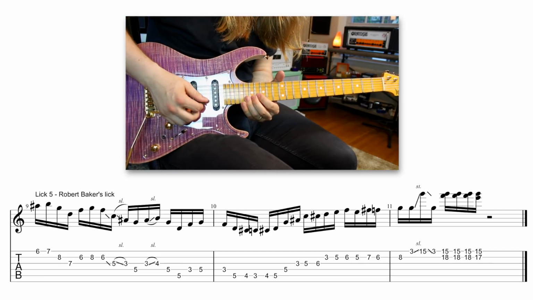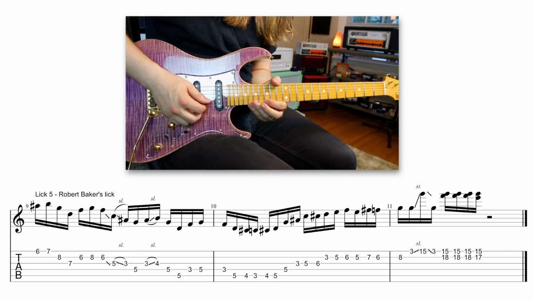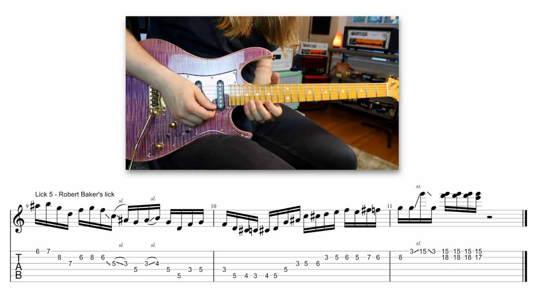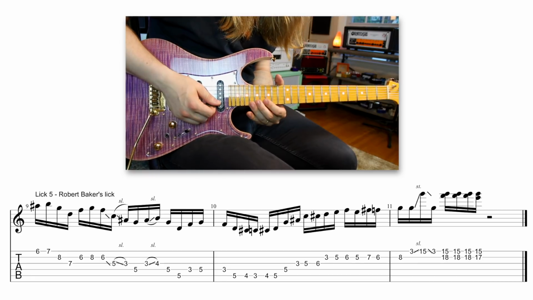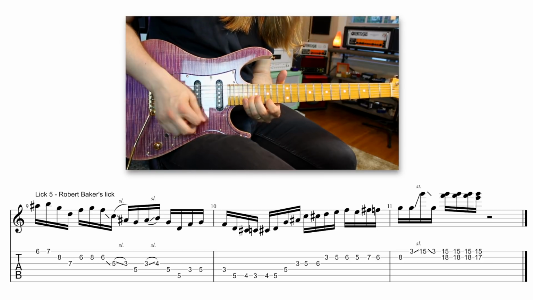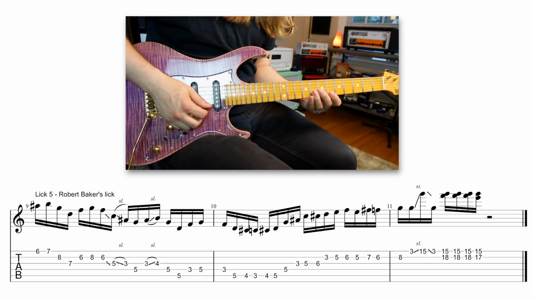This is just simply me holding down, kind of out of box 1 of our G minor pentatonic up here. I'm going to go to 18 on the B, and then 15 on the high string. I play both those together. Then I go to 17 and 15. So, all together, nice and slow.